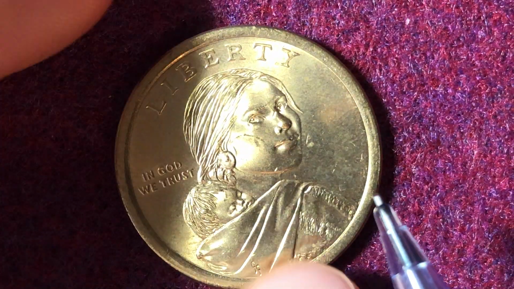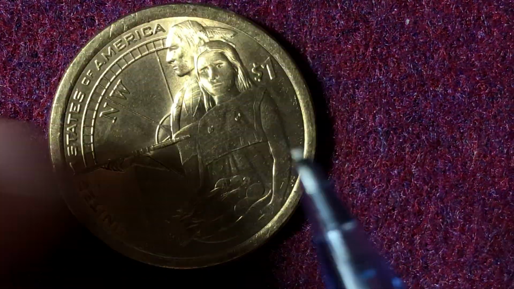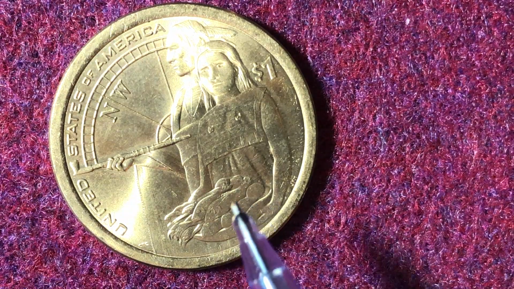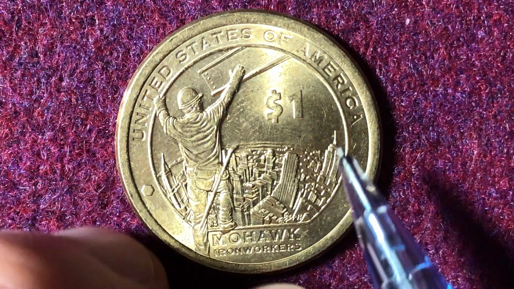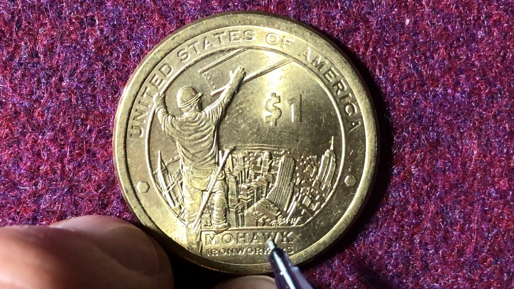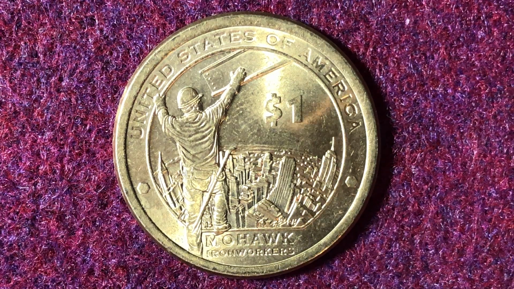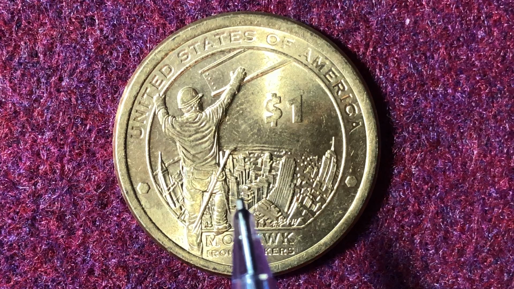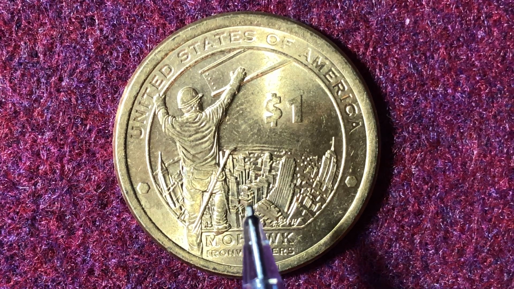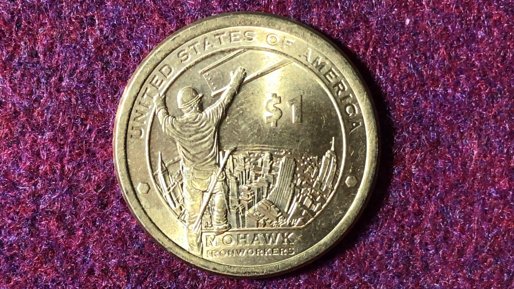All right, so we talked a lot about this one right here, but most of it was on the background information. Let's move on to the 2015. The 2015 is the Mohawk Ironworkers. So this commemorates the Mohawk Native Americans and their contribution to the high ironwork that was done as part of developing the New York City skyscrapers.